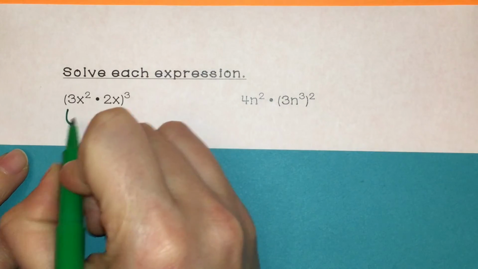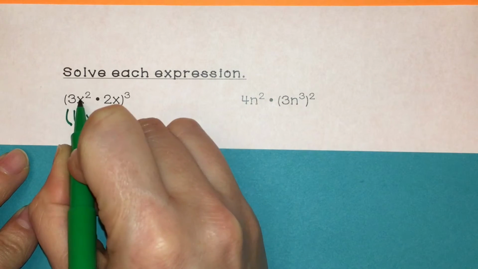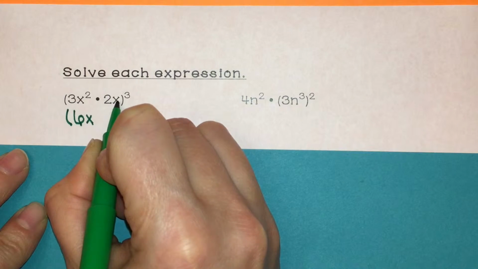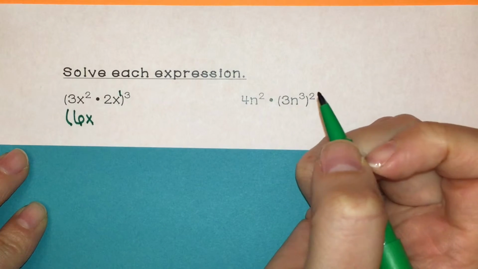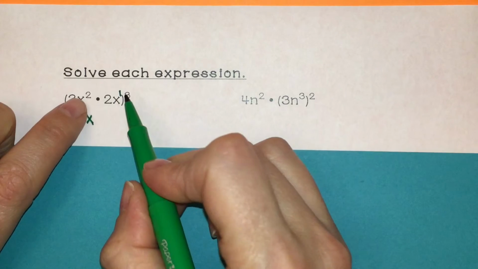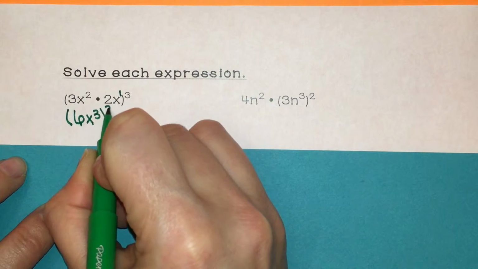So 3 times 2 is 6. Now we have our x's. Remember, when you're multiplying, the bases are the same, add the exponents. So I'm going to make this x to the power of 1. Always do that so you don't forget it. 2 plus 1 is 3. And this entire thing is raised to the power of 3.